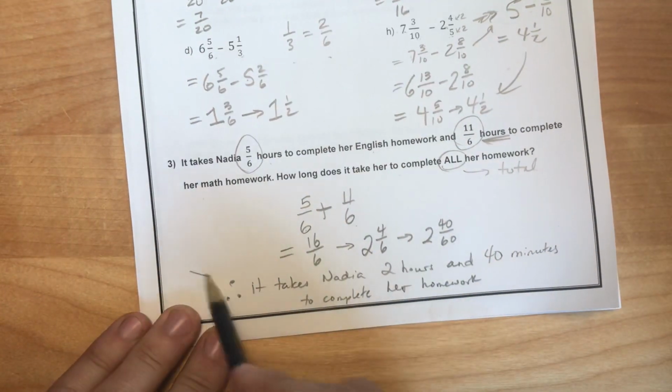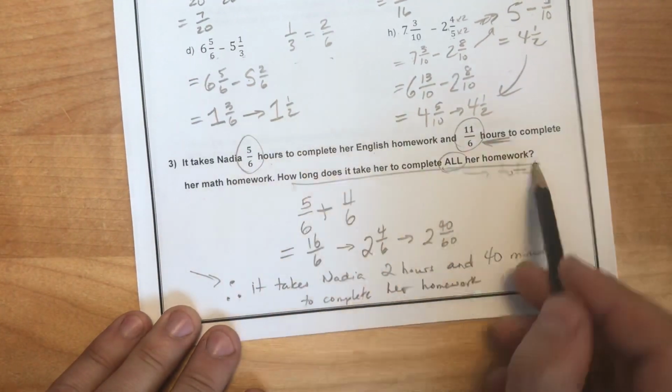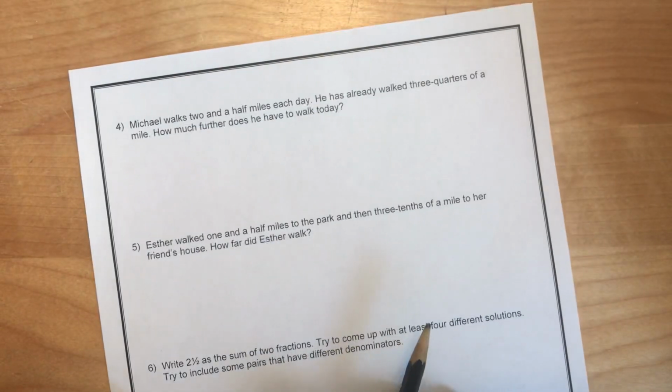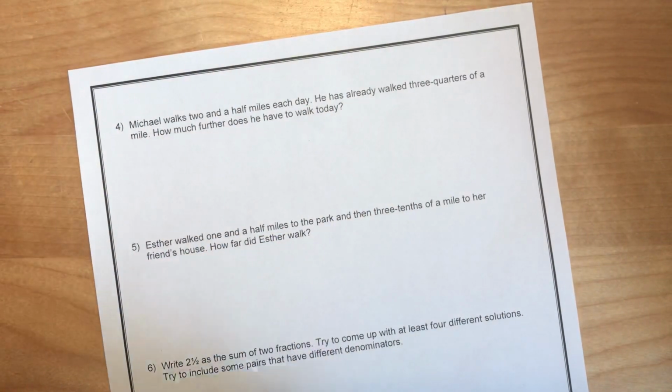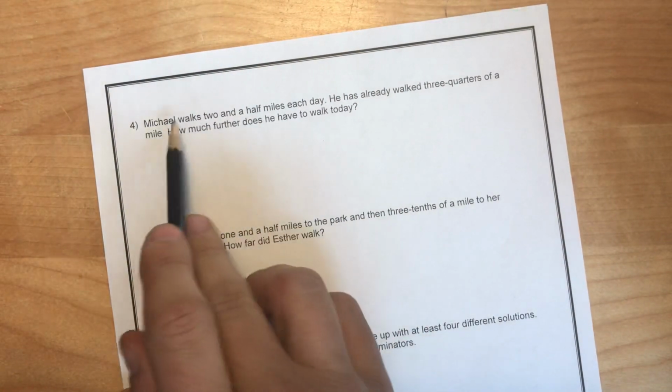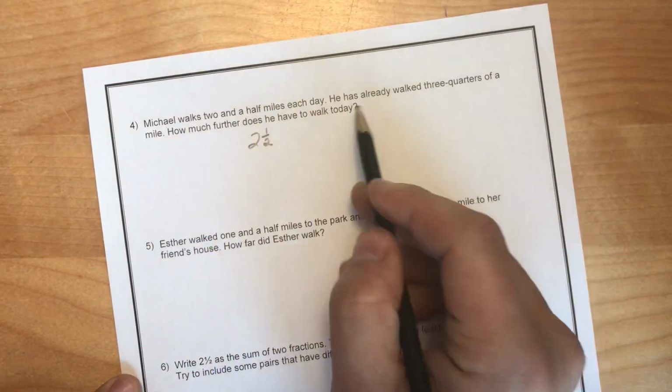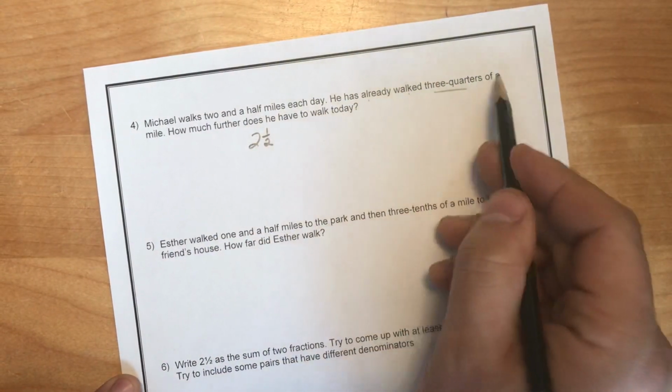Notice it's a word problem, so I'm also including a concluding statement that answers this original question. Okay, on the last page we have 2 more word problems. So Michael walks 2.5 miles each day. He has already walked 3/4 of a mile.